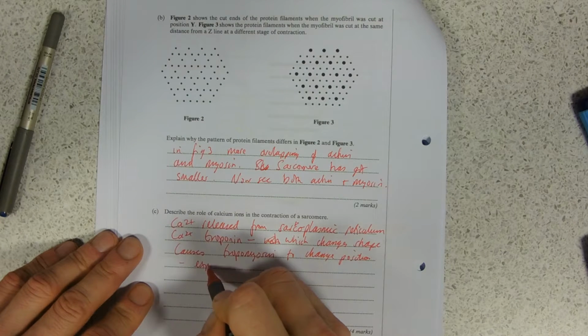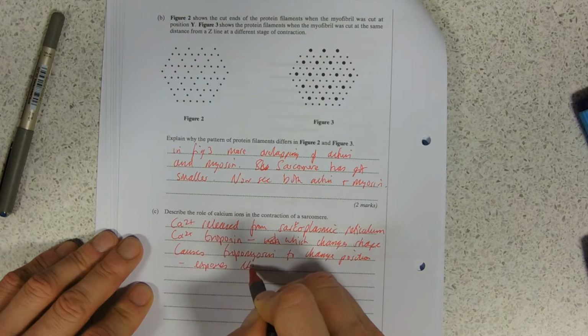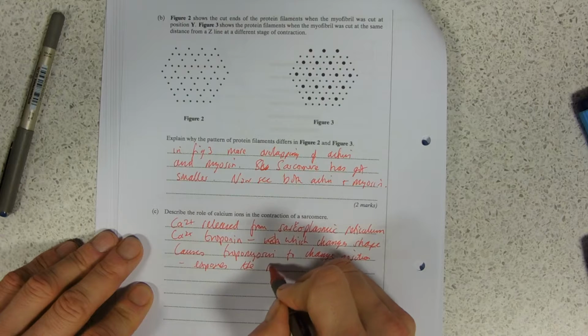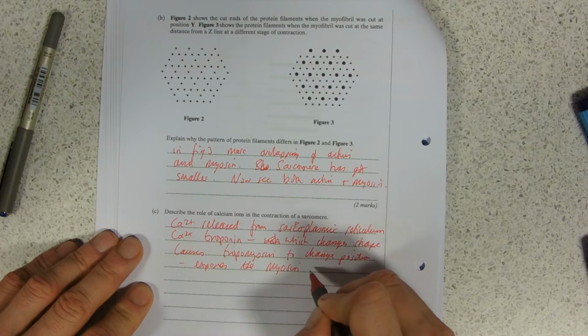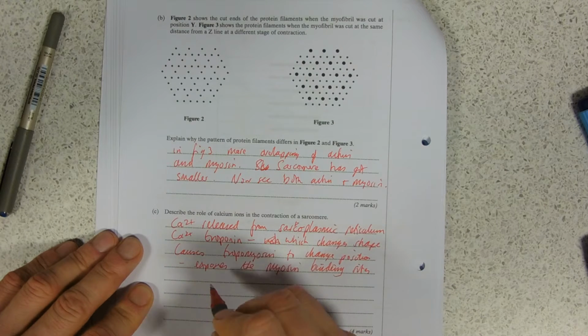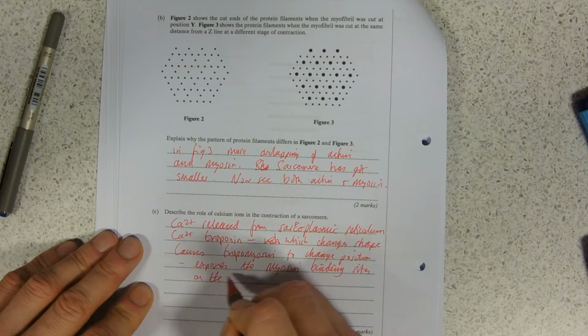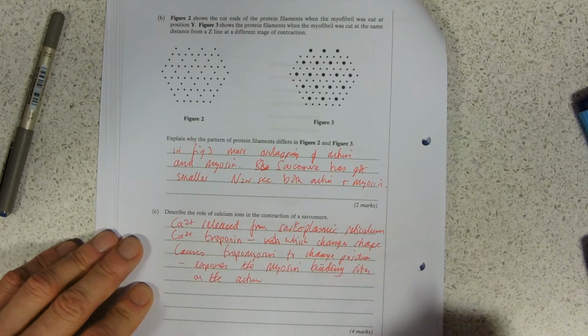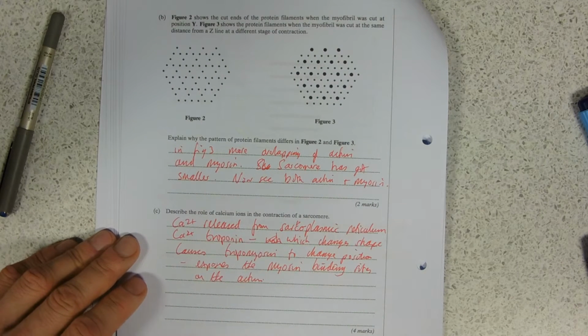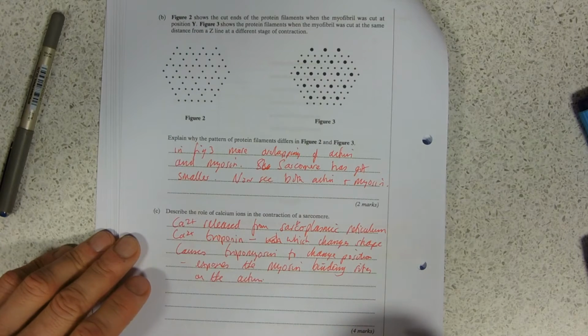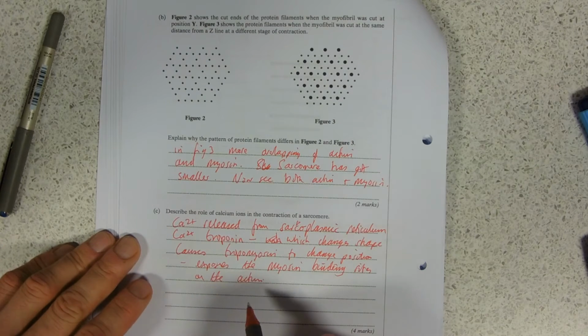So this exposes the myosin binding sites on the actin, and then they can form their cross bridges.